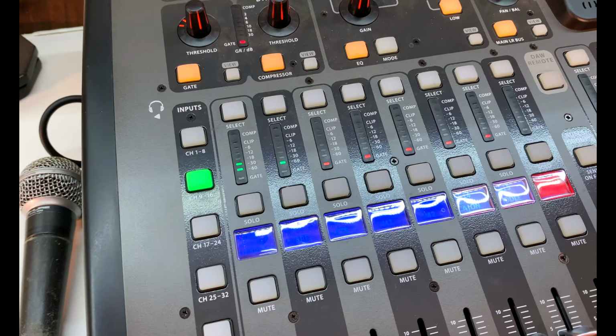So I hope that shows you a little bit about how to set up your Dante network and the components involved and some of the software involved and what you can do. Like I mentioned, stay tuned for part 3 because in part 3 we're actually going to go over a more real world setup here with Waves MultiRack.